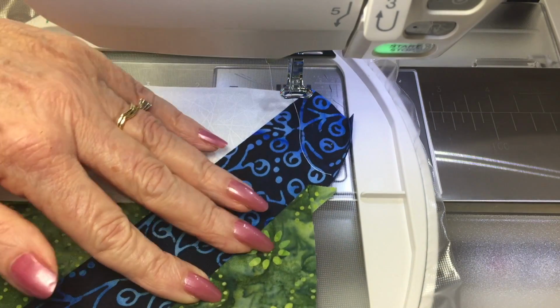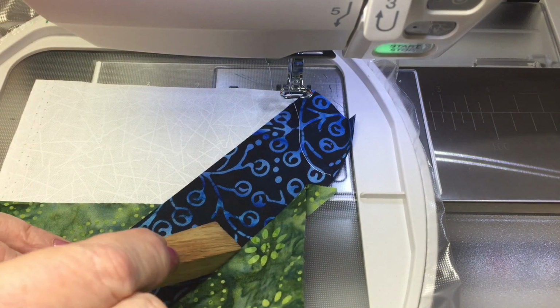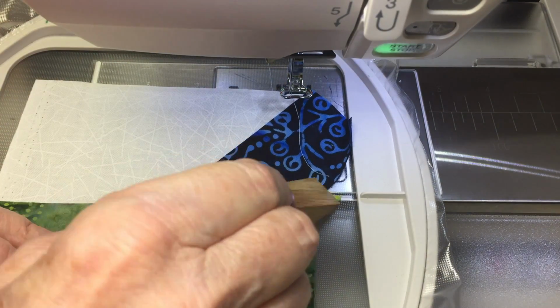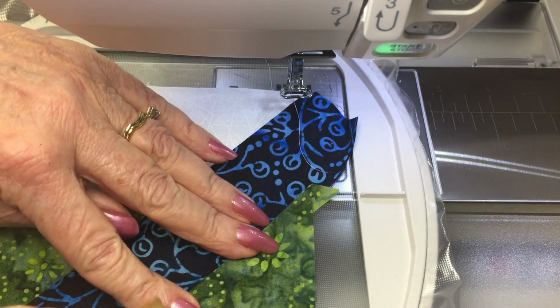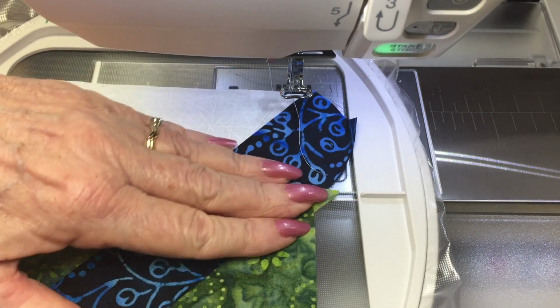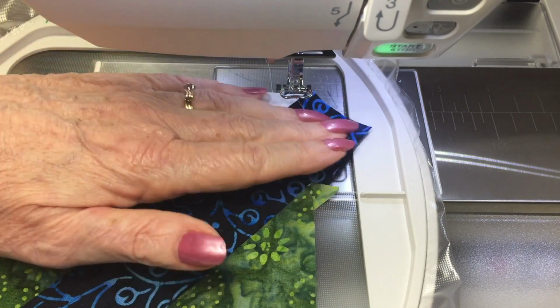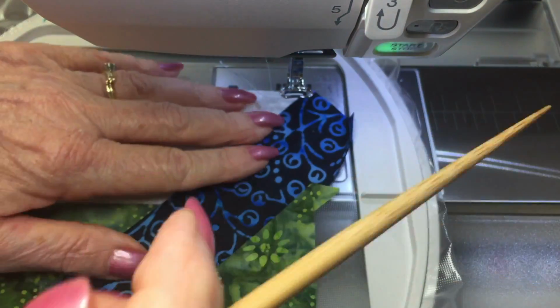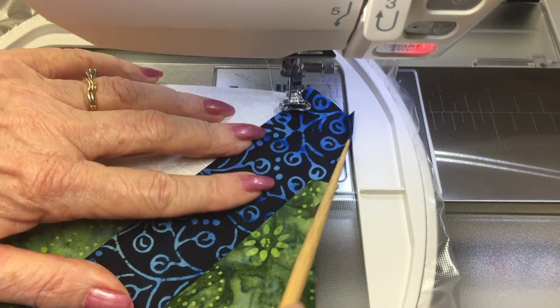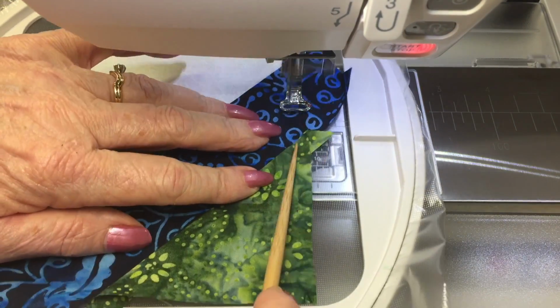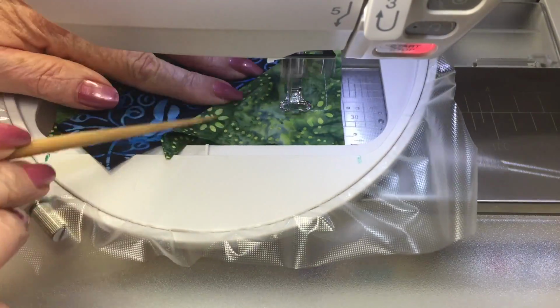Open and press. Stitch the last color with the same thread or wash away, your choice. Repeat 3 more times to create 4 blocks.